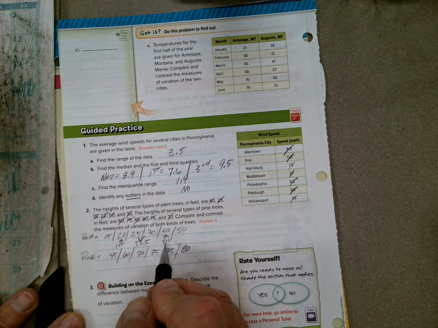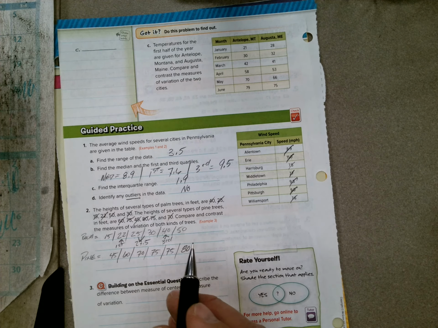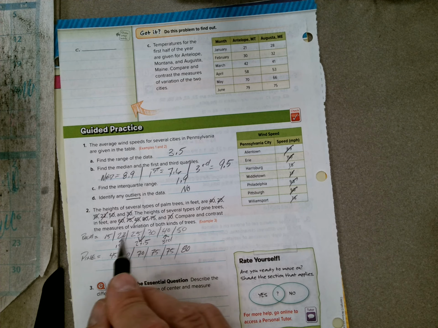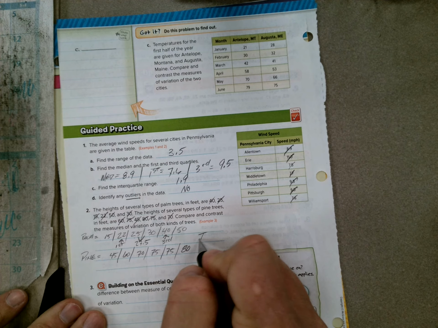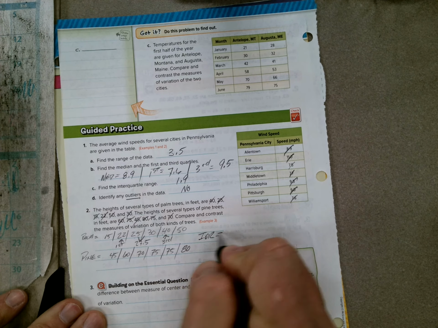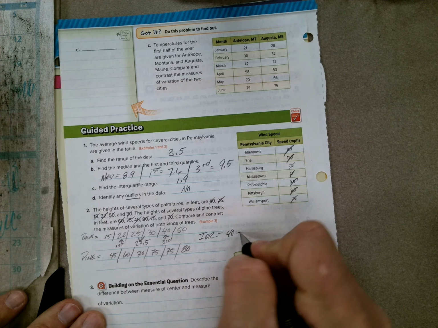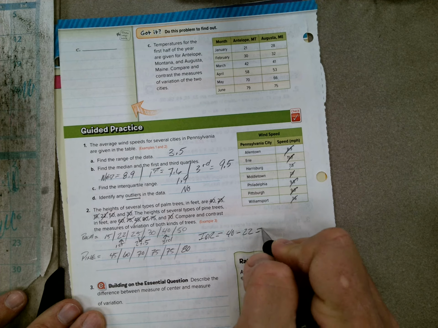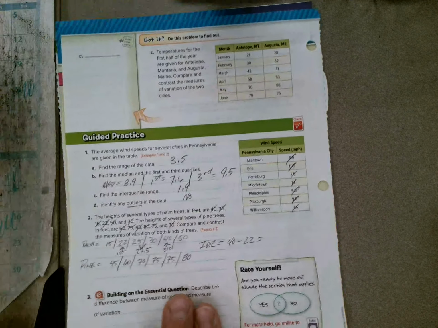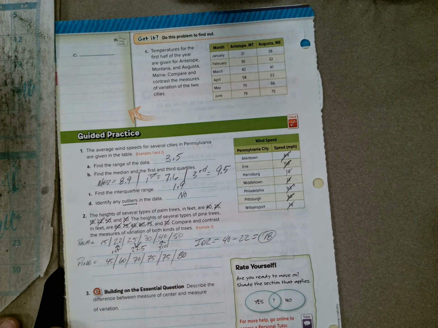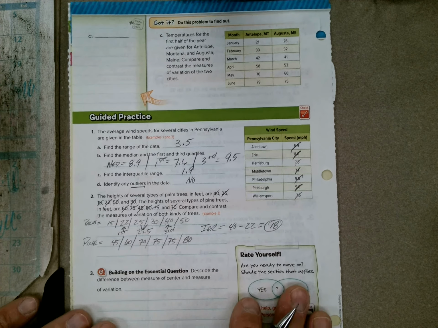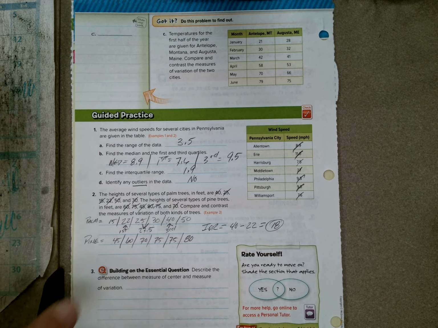So the last thing we need to do is find the interquartile range, because the measures of variation include the first, the median, the third, and the IQR. So to get the IQR, I take 40 minus 22, which I believe is 18, and 18 is our IQR. Okay. All right, let's move on to the next one.